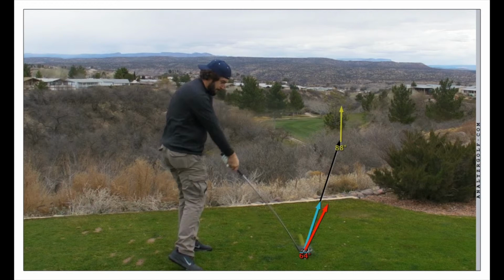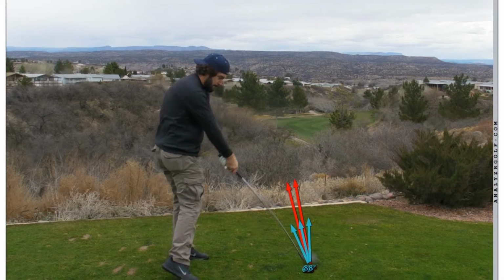And so as a teacher, I need to decide, do I work first on making your face direction more consistent, or making your path more consistent? As I view this, I think we need to focus first on your face control. I think your current swing has small variations of the path. That's the red arrows. Your path is consistently slightly left with only small variations. But your face direction has a much wider dispersion, much wider variation.